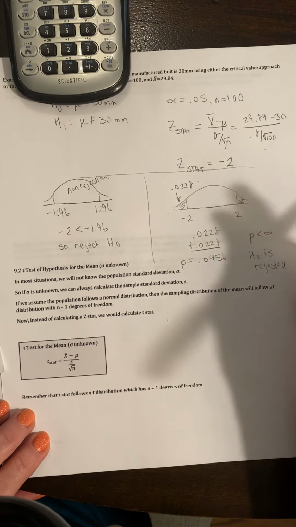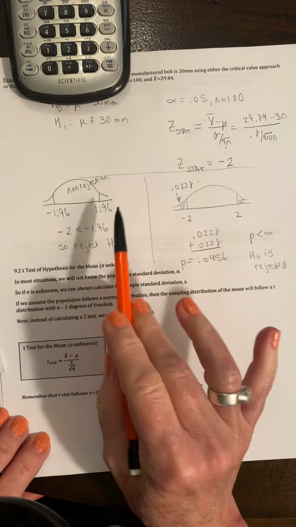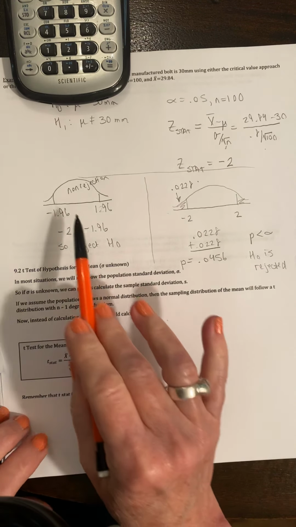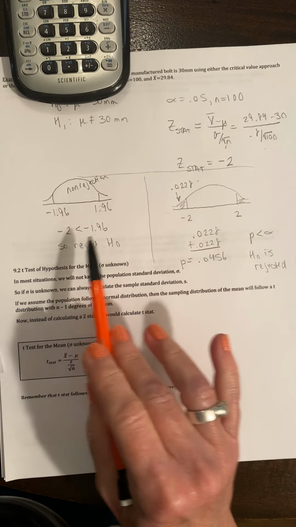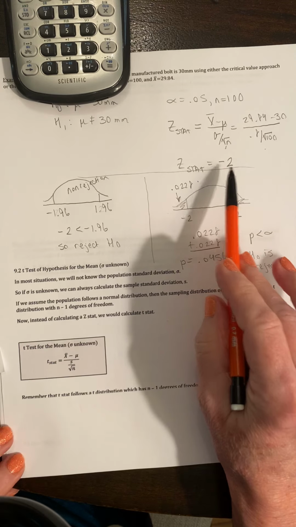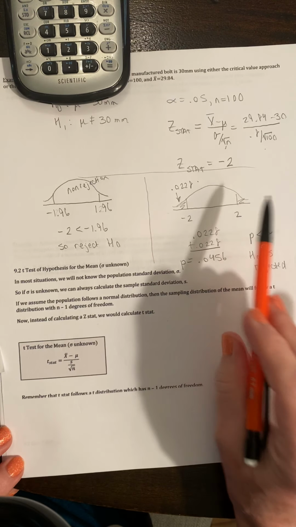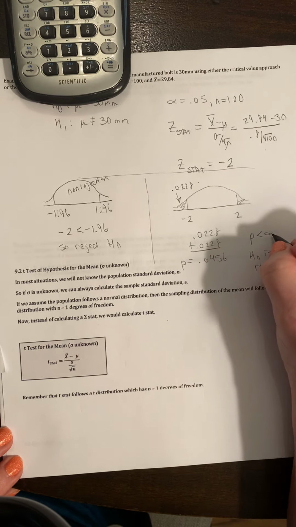So you can see they're very, very similar processes, except up to here, we do our rejection and non-rejection regions and compare that. Here we take our Z-stat and get our probabilities and compare it to alpha.